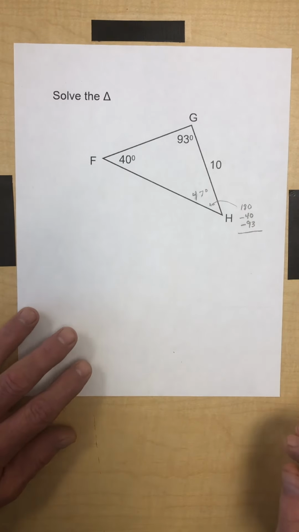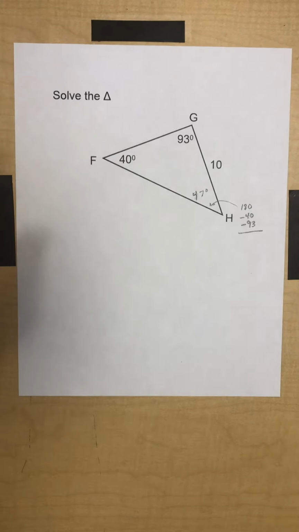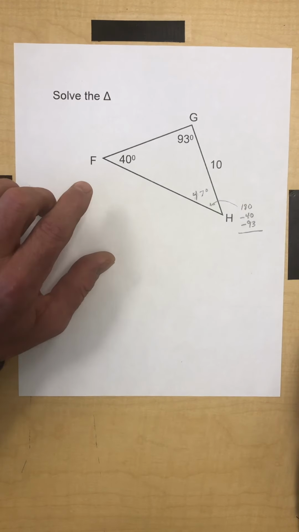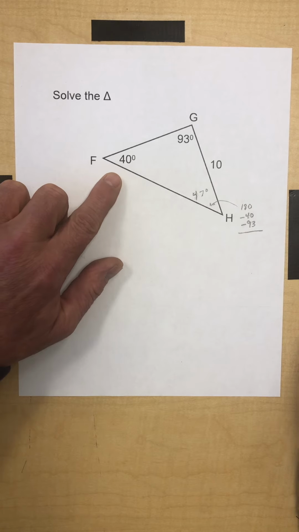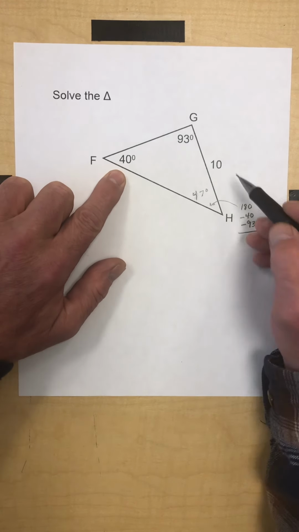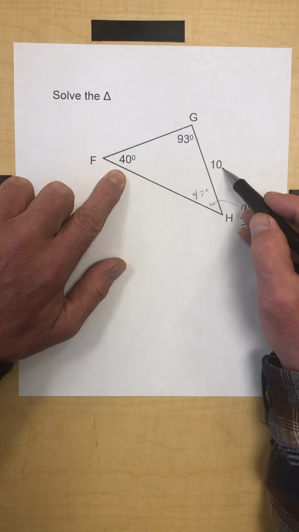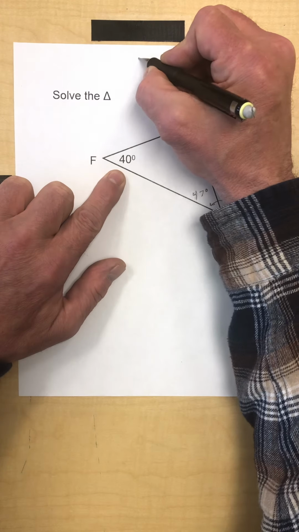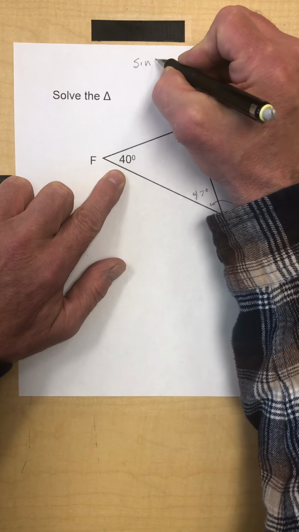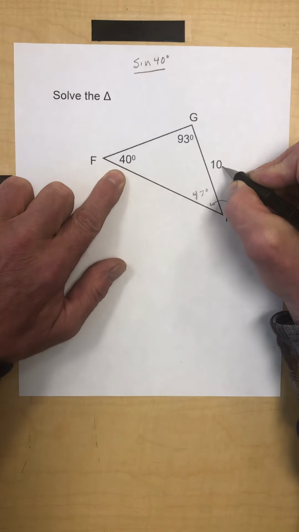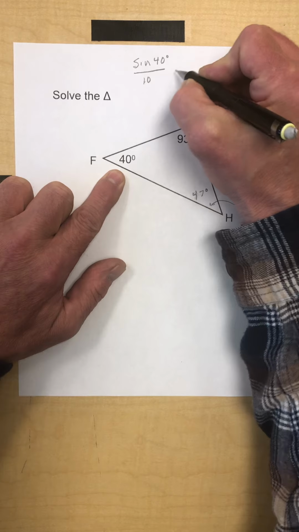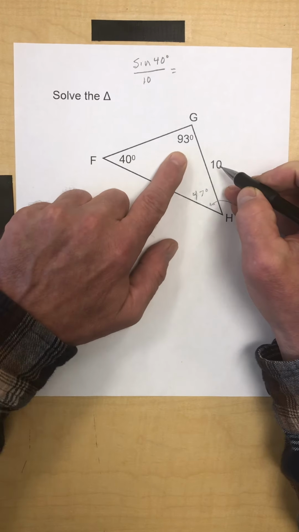Okay, so let's see, my three ratios. If I start with, say, angle F, I go the sine of angle F over the length of the side opposite it, so that'd be 10. So I have the sine of angle F, which is 40 degrees, over the length of the side opposite, which is 10. That has to equal the sine of angle G.